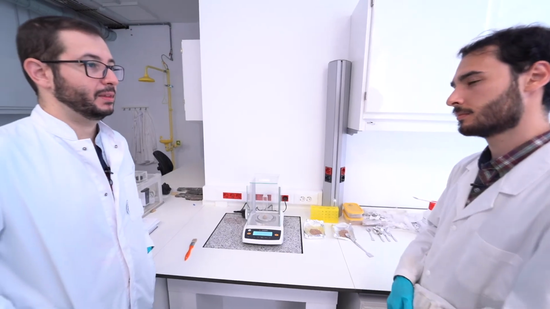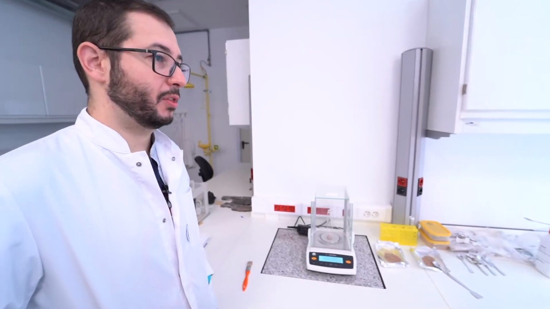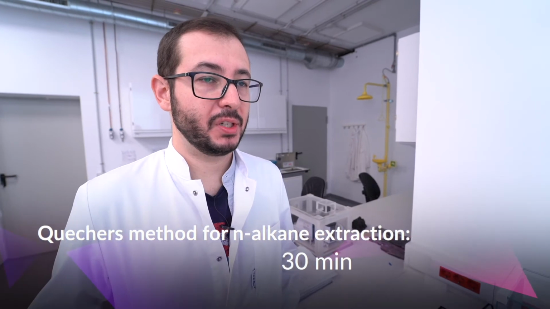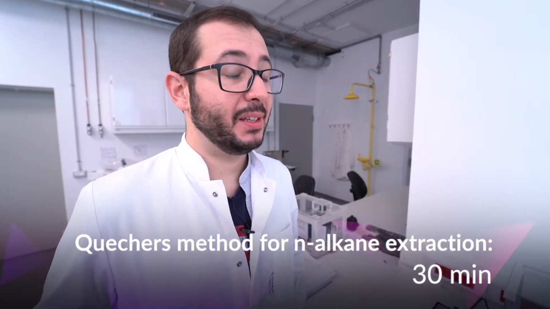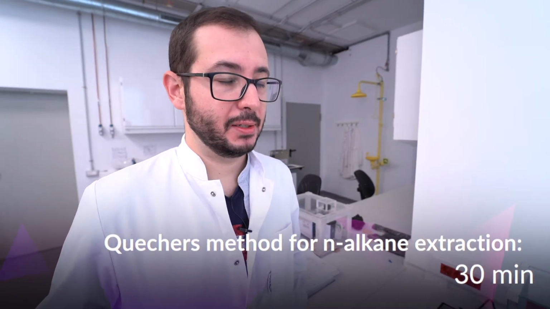Well, that depends on what extraction method you use. And of course, that depends on what you're interested in. Some methods are very fast, like the quenchers, which takes half an hour. But it is only for extracting alkanes.